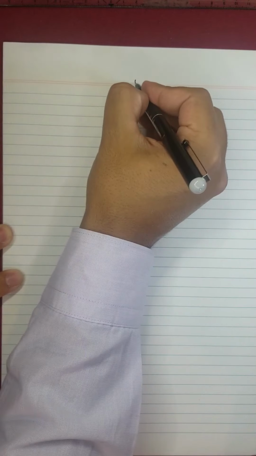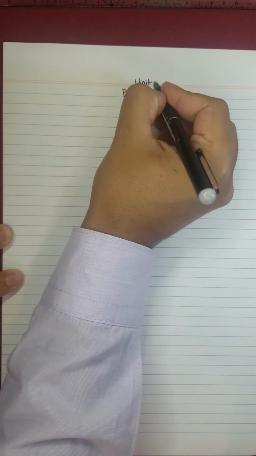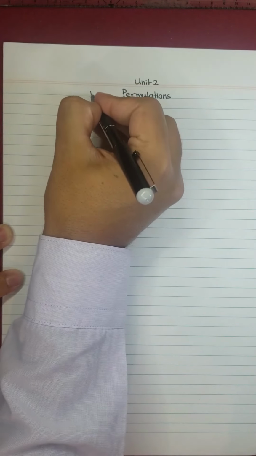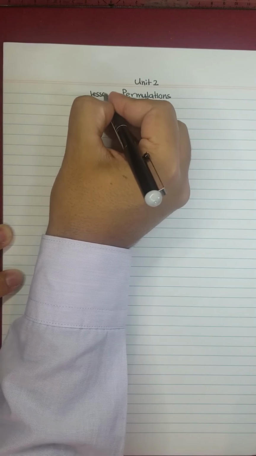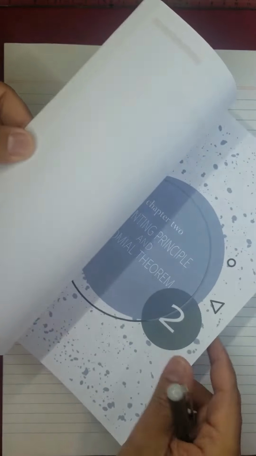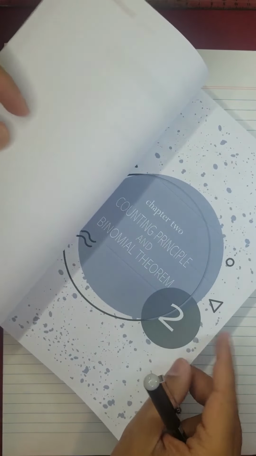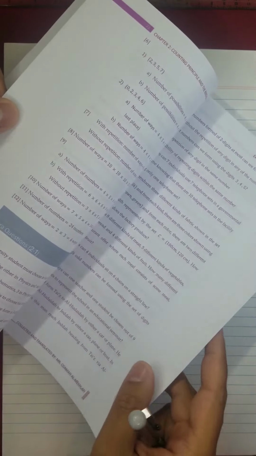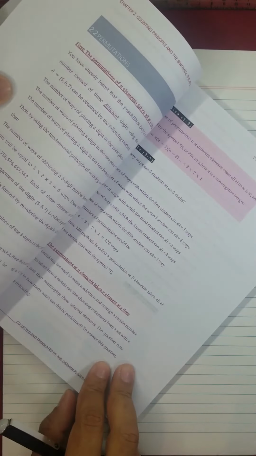Just a reminder, this lesson is from Unit 2, and this is the second lesson. So you can find this lesson in this book, and this lesson is in Unit 2, and it starts at page 74.